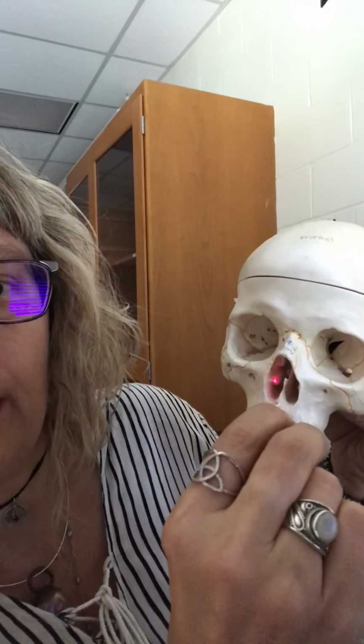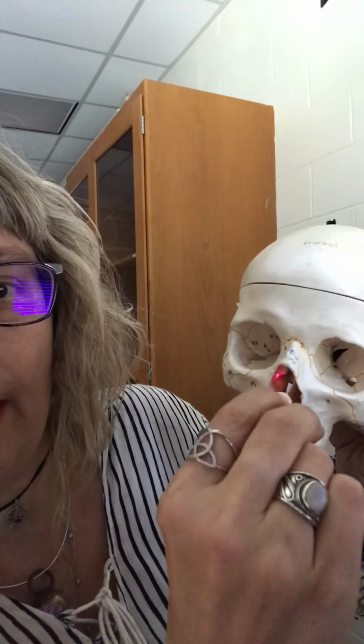So right there and up there, right there and there. So that's the superior and inferior. Obviously superior is above and inferior is below. Okay, so that's that, everything you need to know about the nose.